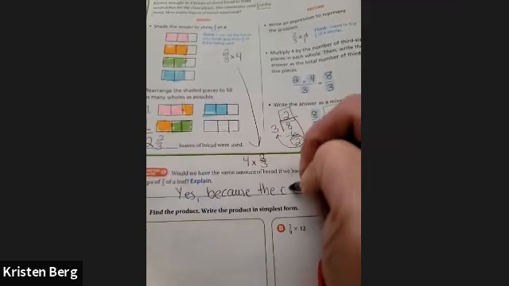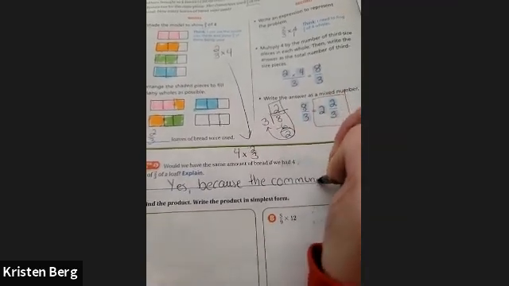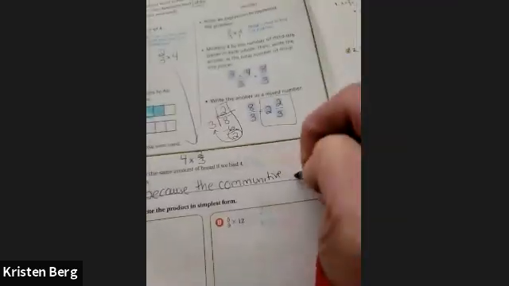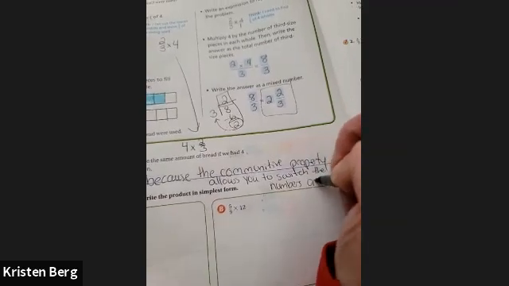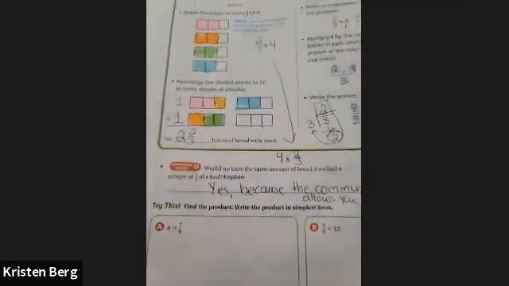the commutative property allows you to switch the numbers around. Okay. All right, here we go.